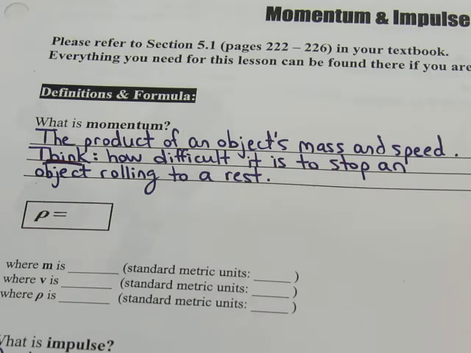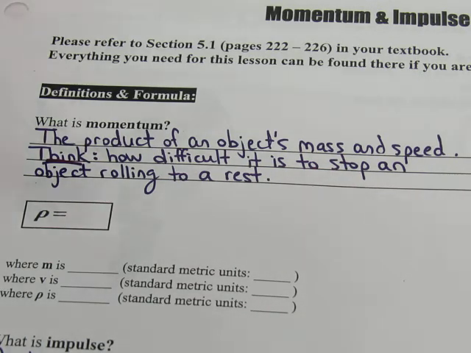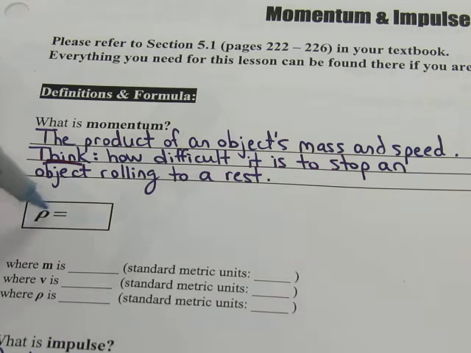So if you were to describe how hard it was to stop that very heavy car rolling to a rest, you would probably want to say, well, there's so much force. There's no force. But the weight of the car and the speed of the car creates a new concept that we have all experienced, but we don't really have a name for it yet until today, and that's called momentum. The formula is so easy. It's momentum equals mv.